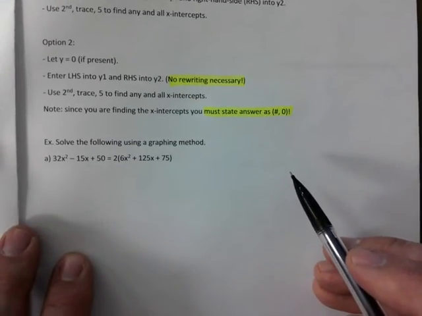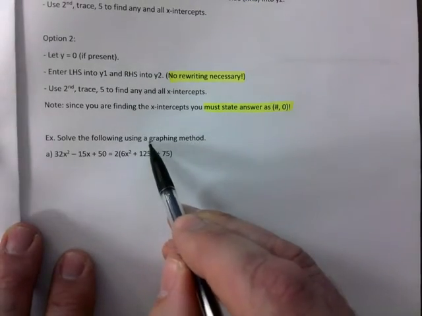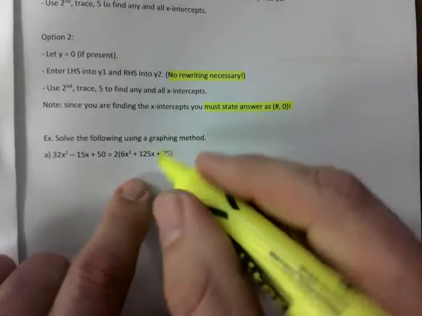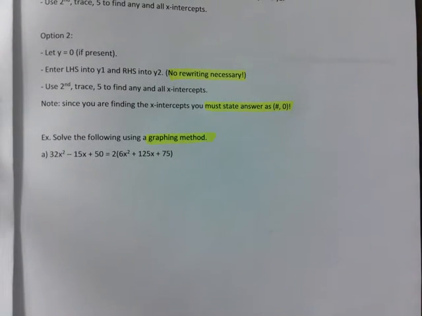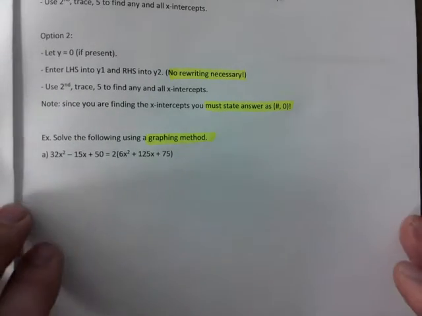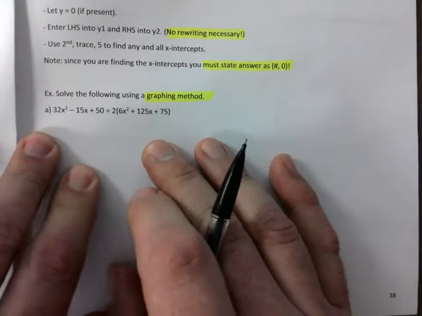Okay, solve the following using a graphing method. On the test, please do not use the quadratic formula if I tell you to use the graphing method. The nice thing is you'll have the choice which option you would like to choose. To be quite honest, I don't have the key in front of me because when I made this handout, I just made them as hard as I can possibly make them. And here we go. So let's do this together.